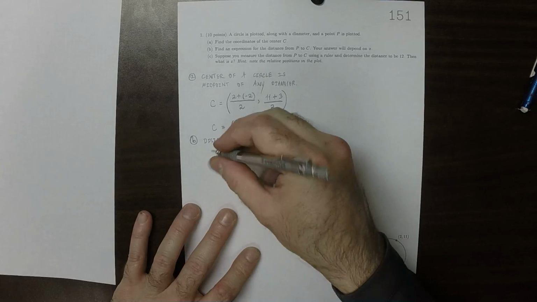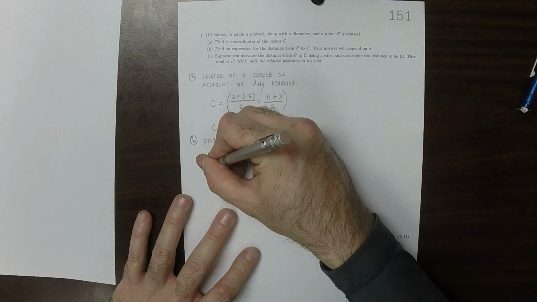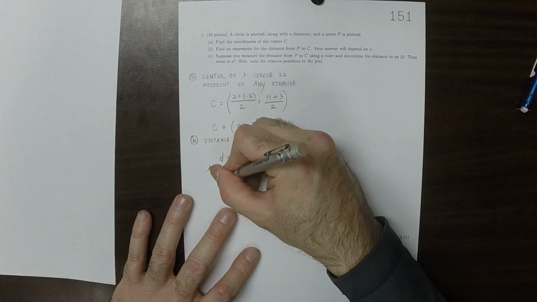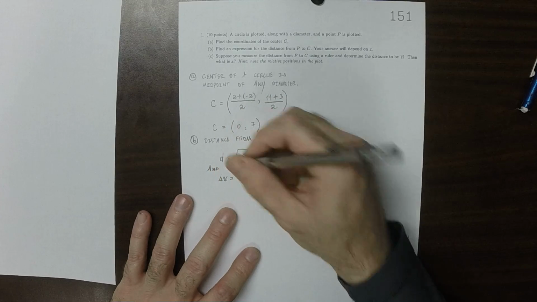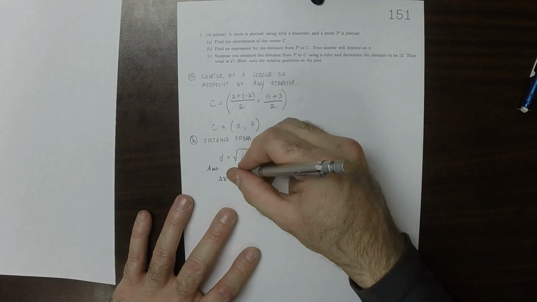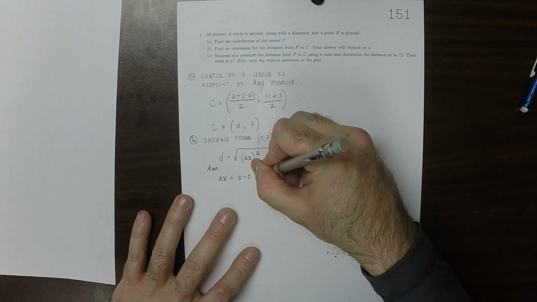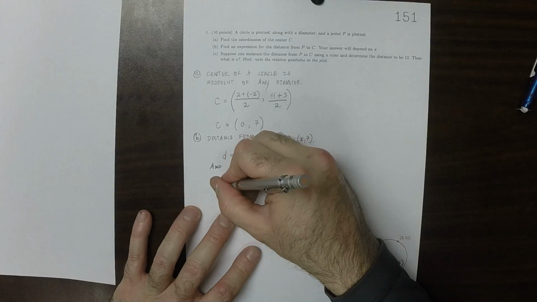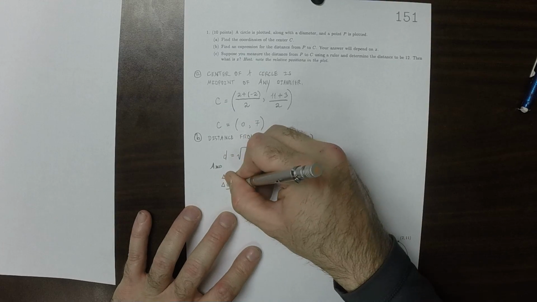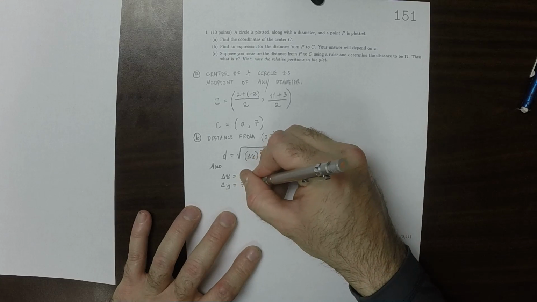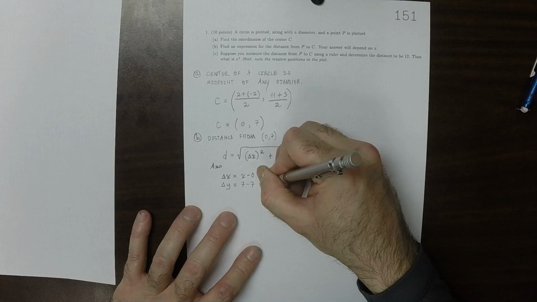Okay, so the change in x, that would be x minus 0, which is x, and the change in y, that would be 7 minus 7, which is 0.